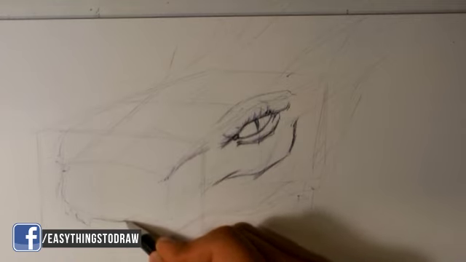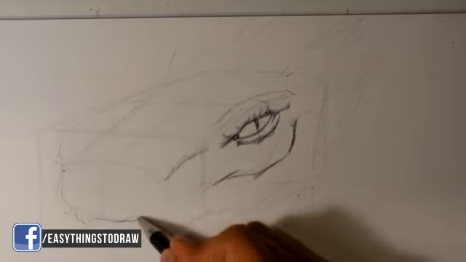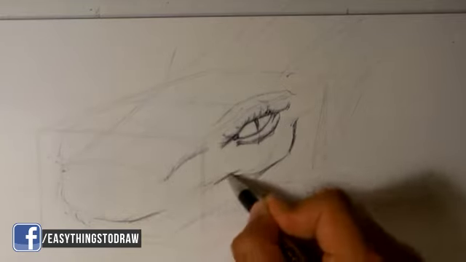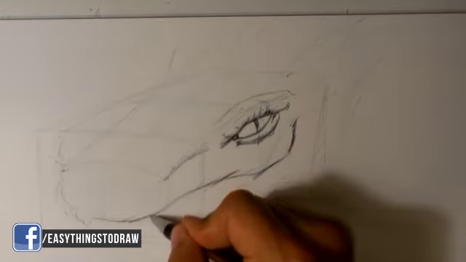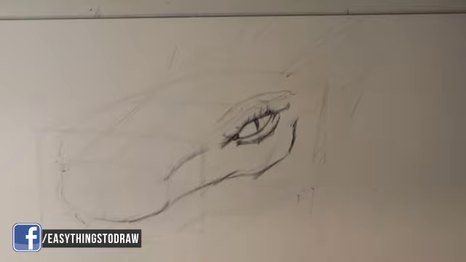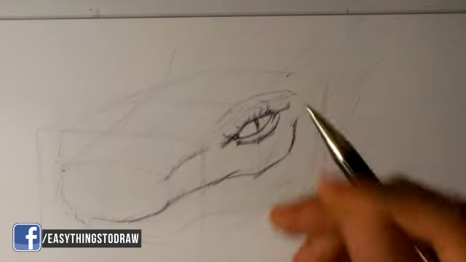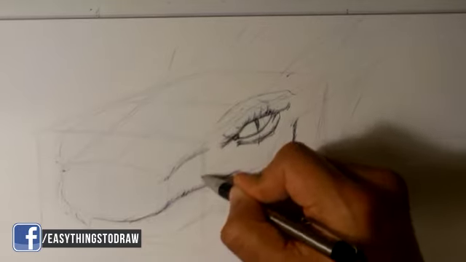On the front of the snout, be really careful with this curve. Kind of a more rounded front would give him a more cartoony look. So I'm being really careful how I make that line. You have a really hard time on the snout of the dragon.